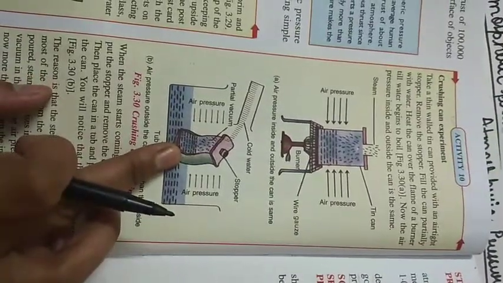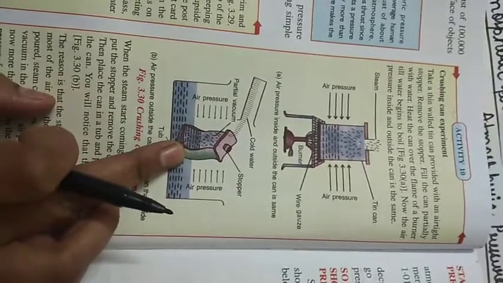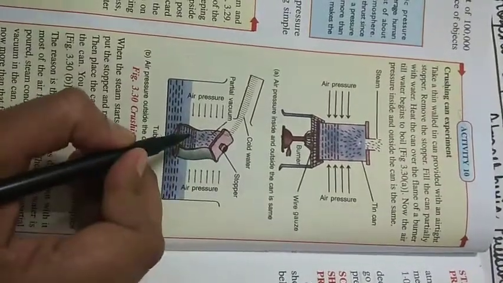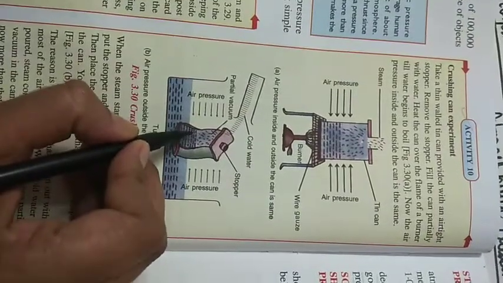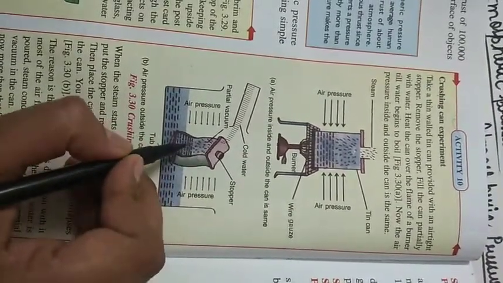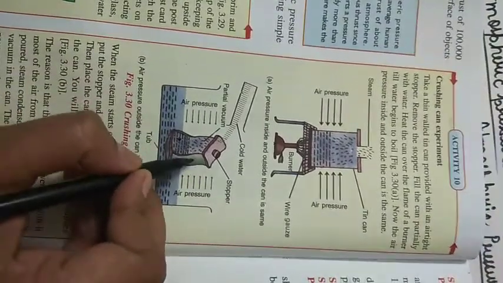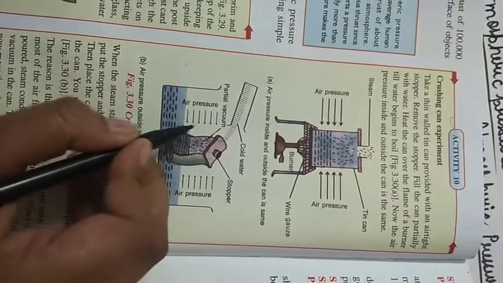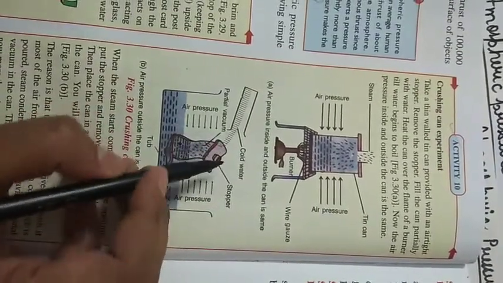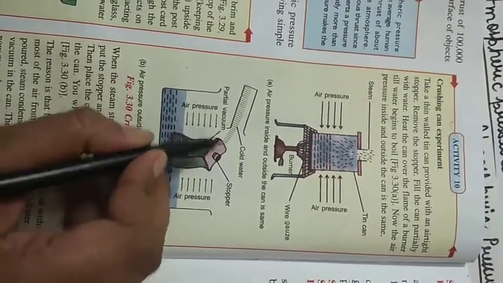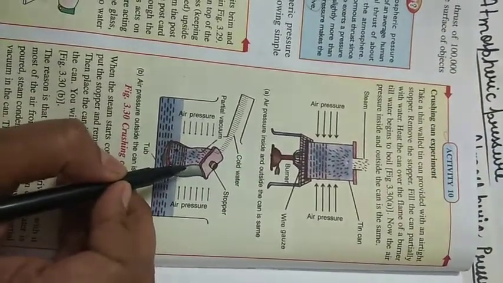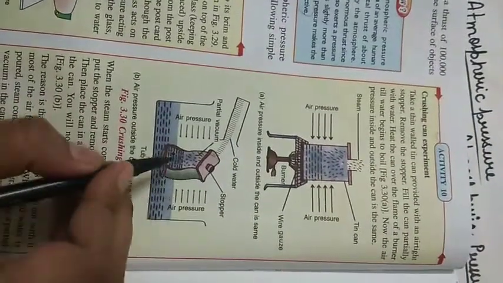What you will observe is that this bottle will shrink or collapse. It will change its size. The reason is the water which was hot from inside condenses into droplets and settles down in the bottle, but the area outside the tin bottle, which was hot, also cools, and the pressure is higher outside the bottle than inside the bottle. That is why this tin bottle collapses or shrinks, because of the high pressure outside the bottle and low pressure inside the bottle.